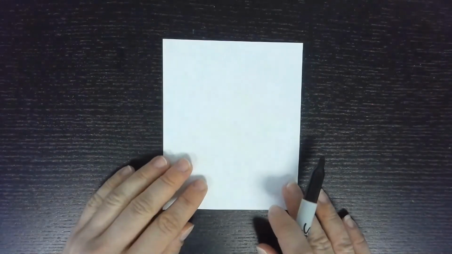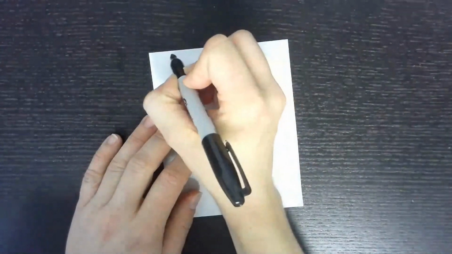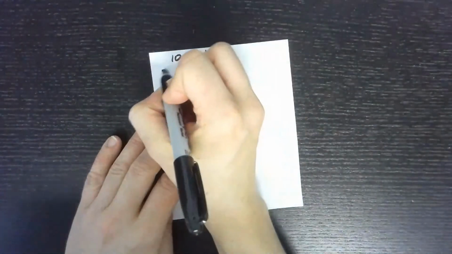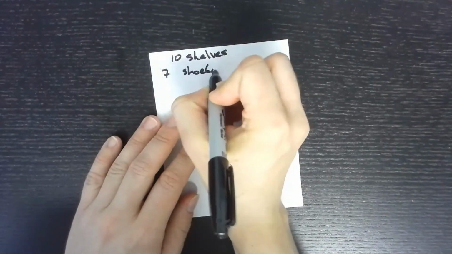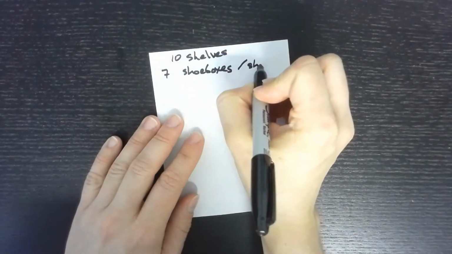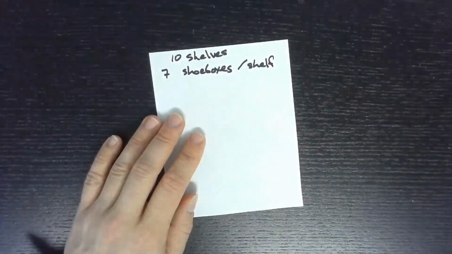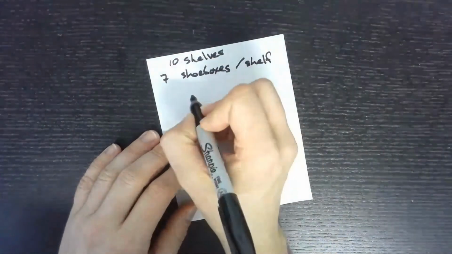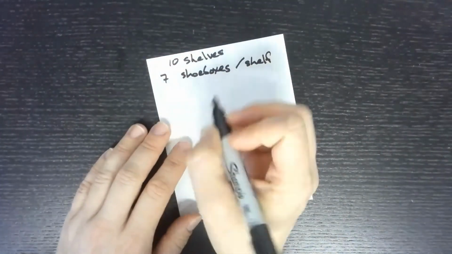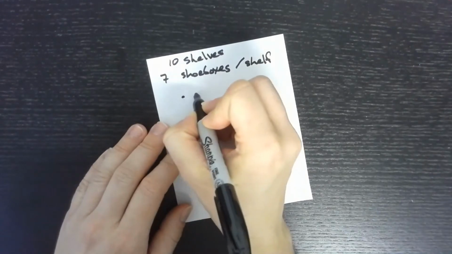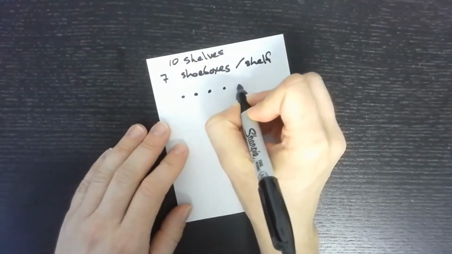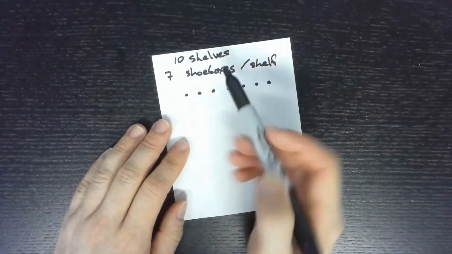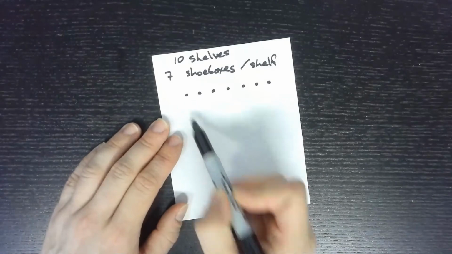Now, my numbers are still the same, but this time I have 10 shelves and 7 shoe boxes on each shelf. So I'm going to draw the same array, except this time for my first row, I'm going to only have 7 because I only have 7 shoe boxes per shelf. And so now I need to make sure I have 10 shelves, so I will complete for rows 2 through 10.